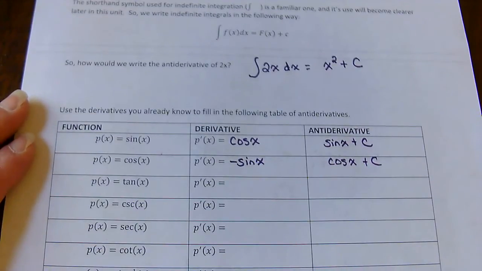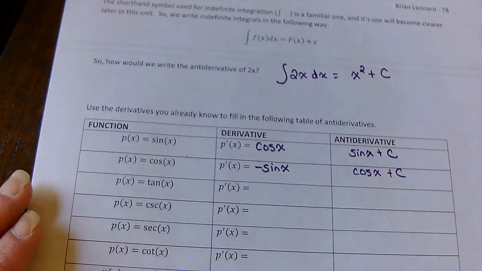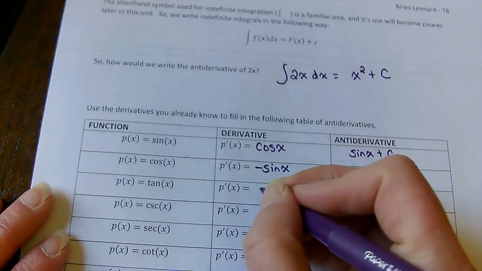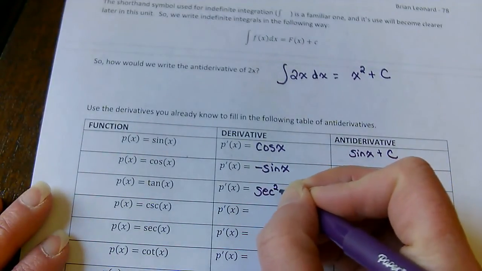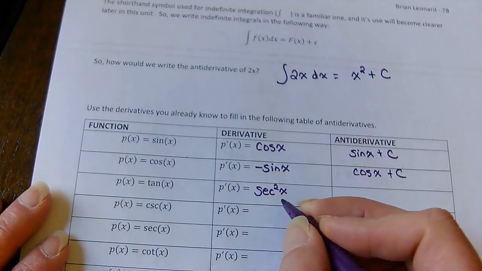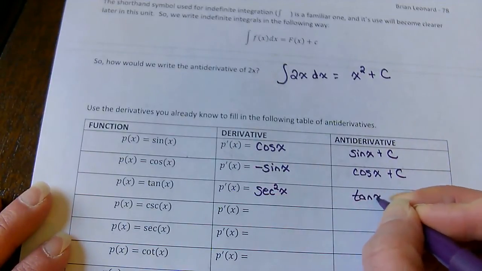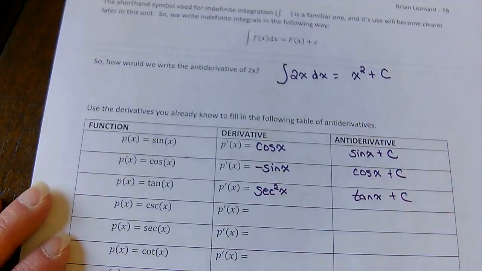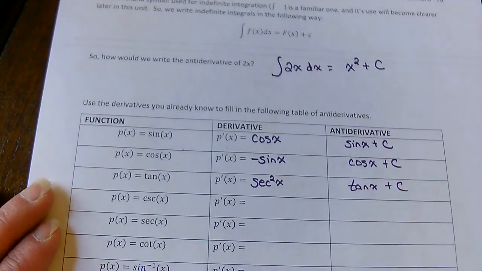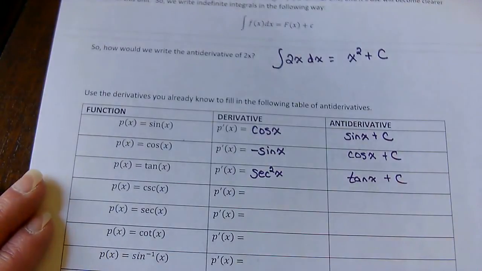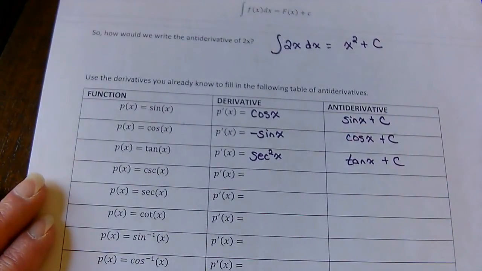What about tangent? The derivative of tangent is secant squared. So if I was given secant squared and I want to know its antiderivative, it'd be tangent. Oh, plus c. What about the following?